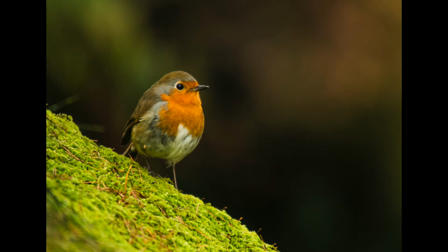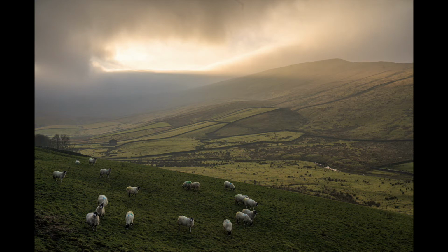This photograph on screen now is said to have a narrow depth of field because the subject is in sharp focus, but the foreground and background are out of focus. In this second photograph, it's said to have a deep depth of field because everything from the foreground right through to the background is in sharp focus.